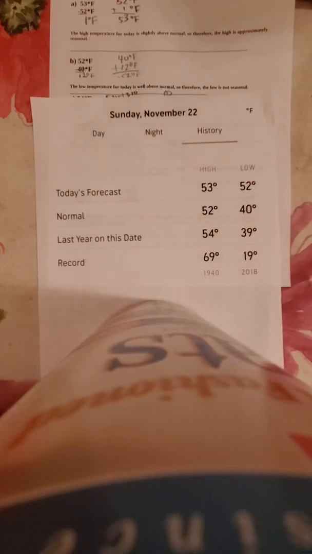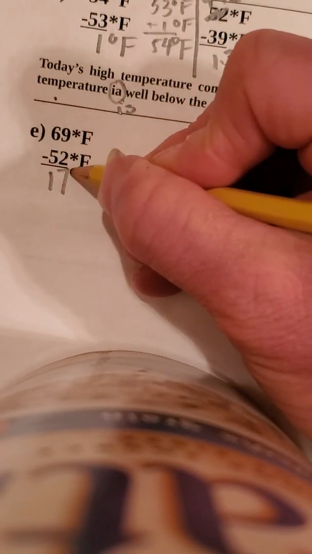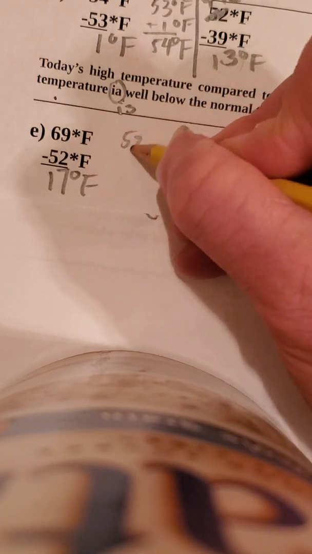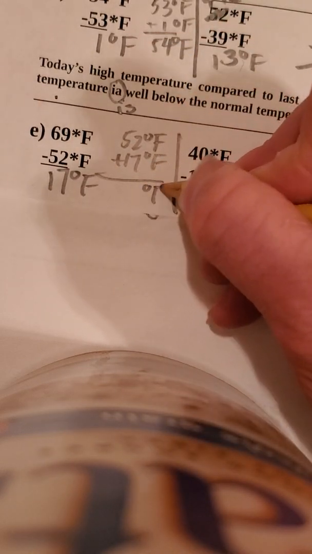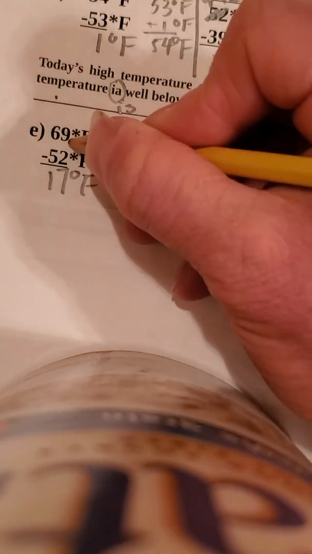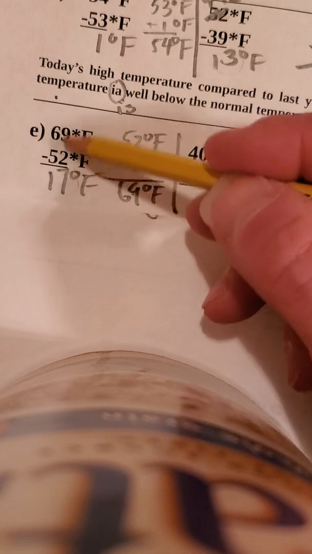And the last one is comparing the record high and the record low compared to the norm. So the record high for today: 17 degrees Fahrenheit. 52 degrees Fahrenheit plus 17 degrees Fahrenheit equals 69. It checks out. So you can see that the record high was 17 degrees above the norm, so obviously well above.